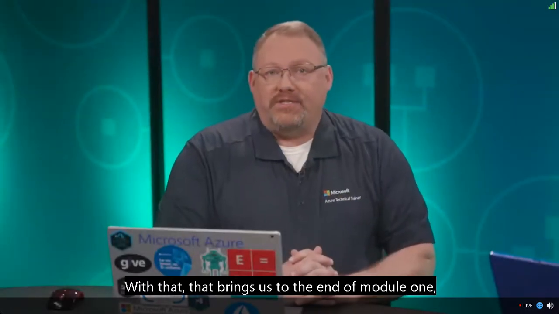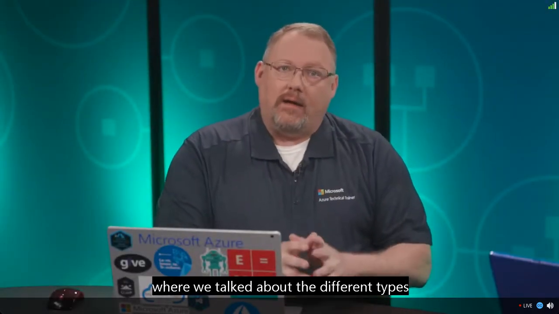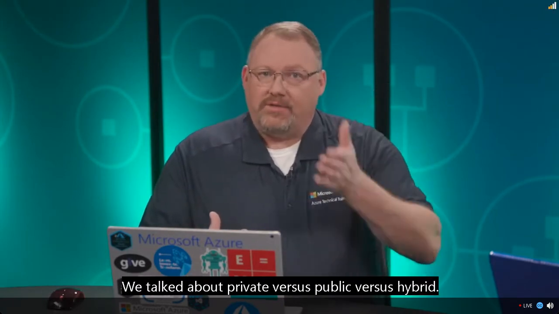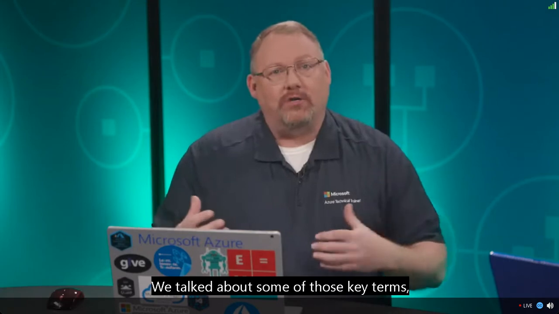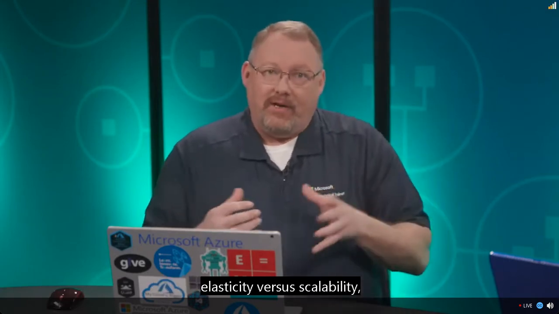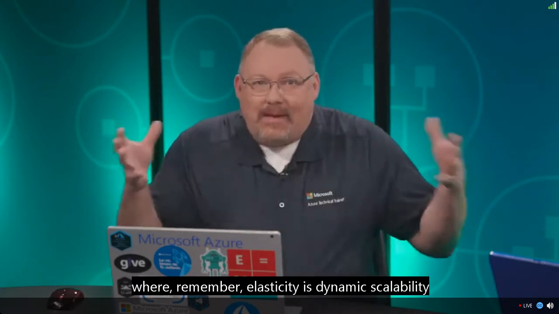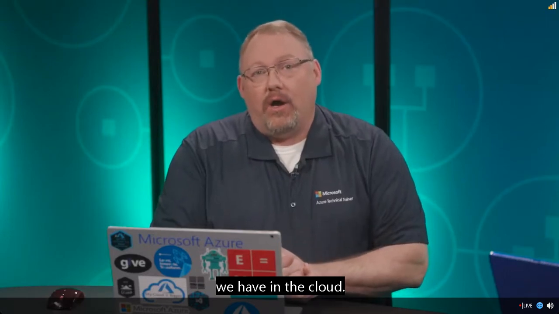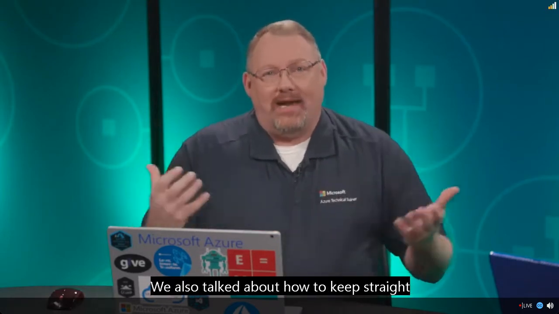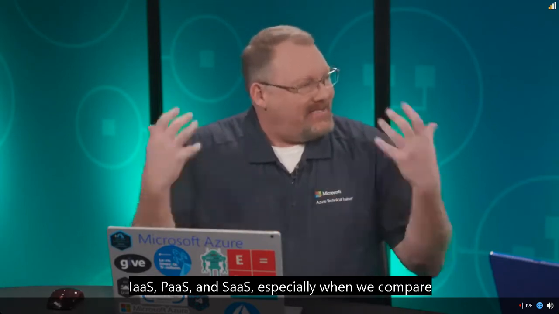With that brings us to the end of Module 1, where we talked about the different types of computing models. We talked about private versus public versus hybrid. We talked about some of those key terms, elasticity versus scalability, where remember elasticity is dynamic scalability we have in the cloud. We also talked about how to keep straight infrastructure as a service, software as a service, platform as a service, IaaS, PaaS, and SaaS, especially when we compare it to on-prem.